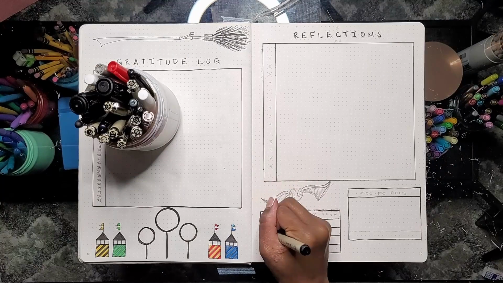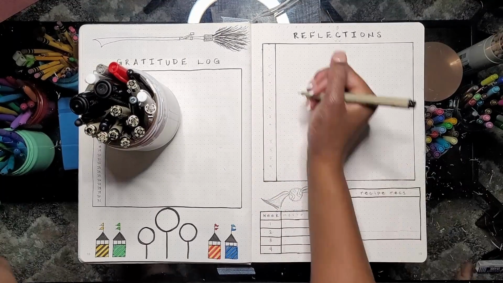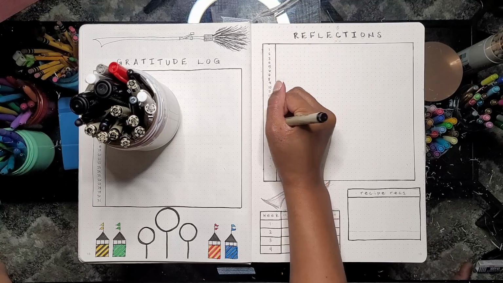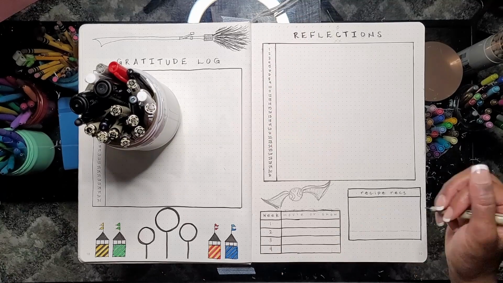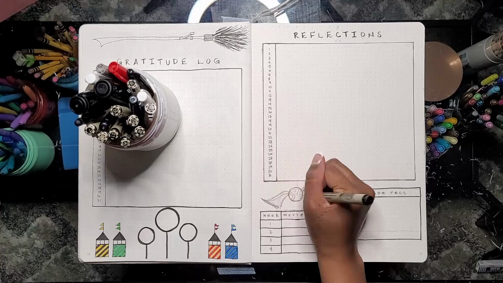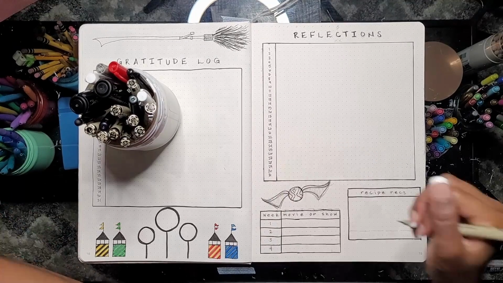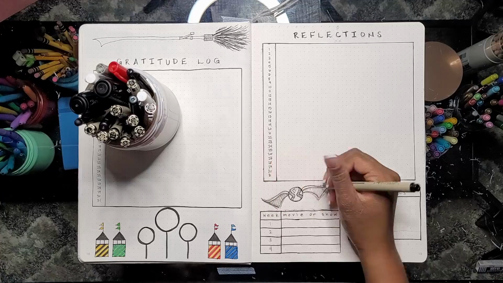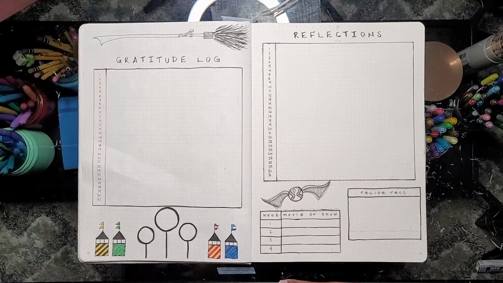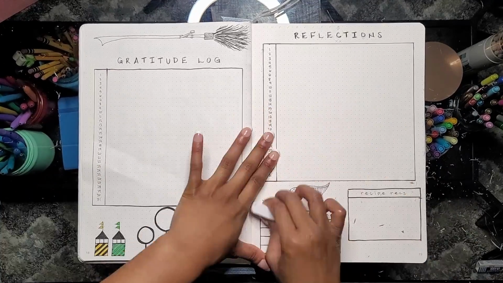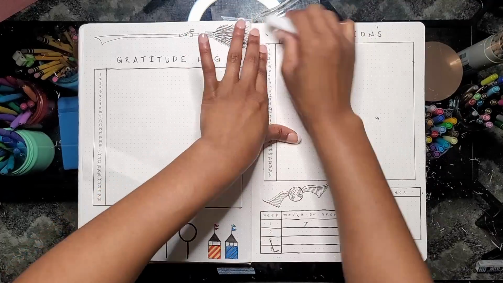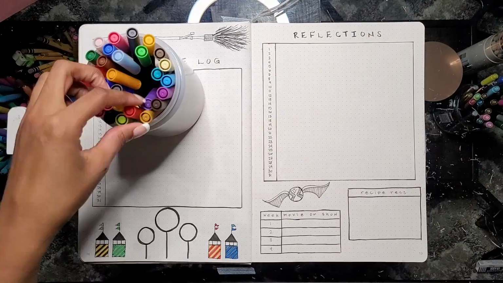And so the other things I have at the bottom are similar to what I had in my last month. So one is just, what's a favorite movie or show that you were obsessed with this week? I wanted to look back and be like, oh yeah, this is what I was into.